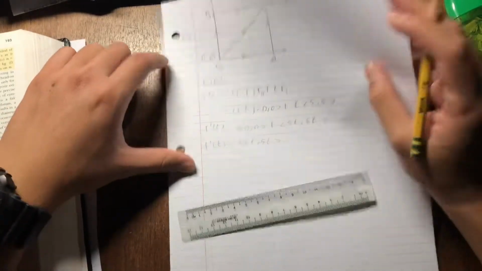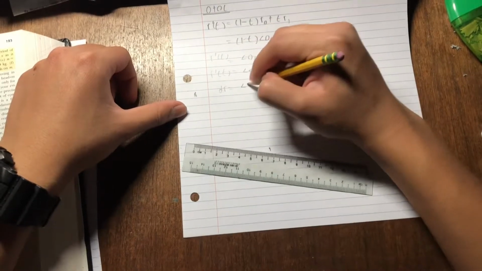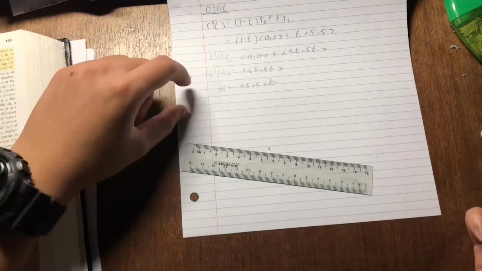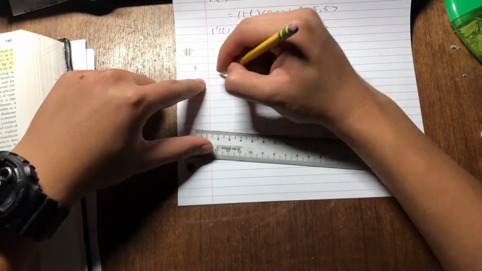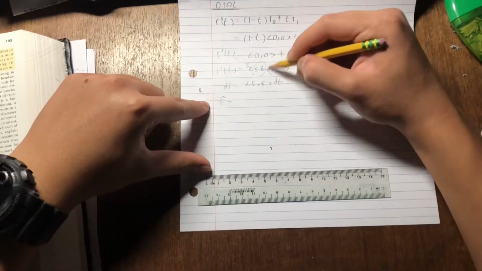And so let's find the derivative of R over t. Derivative of that will simply be 5, 5 dt. Now that you have dr, let's find f. Let's just plug it in. You're going to plug this for x and that for y.